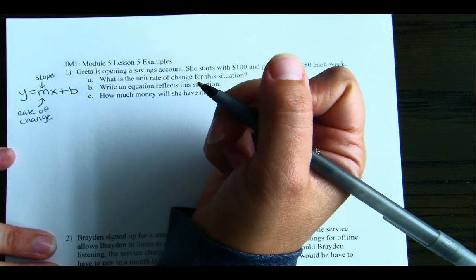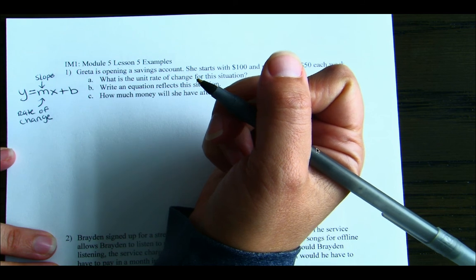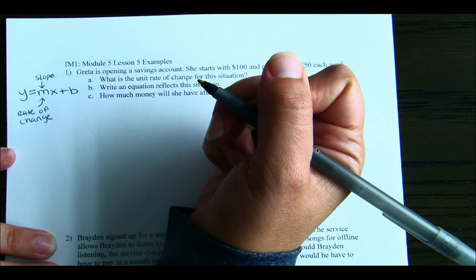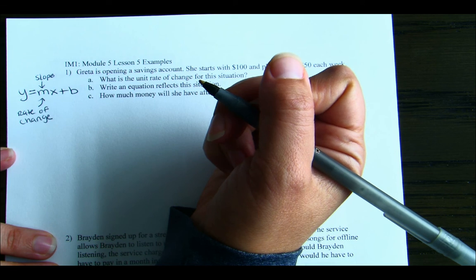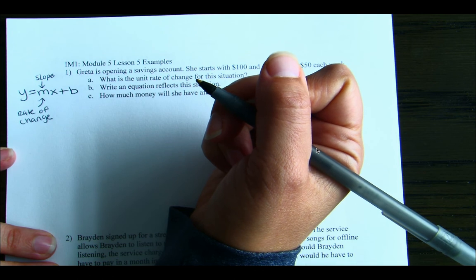It could be reading a book, pages per minute. It could be earning a certain amount every week, so it could be $10 per week. There's a bunch of different ways that we think about it, but usually it's some denomination over time, whether it be weeks, months, years, seconds, minutes, pick one.